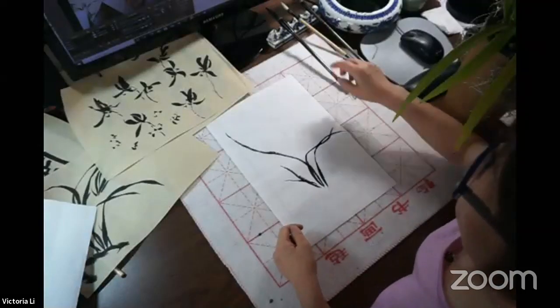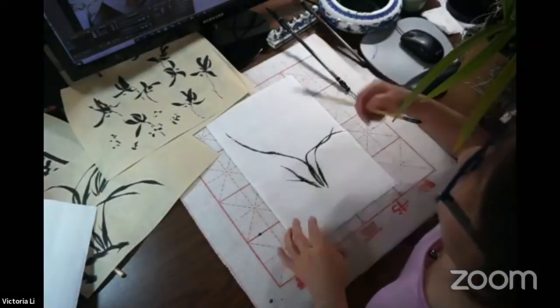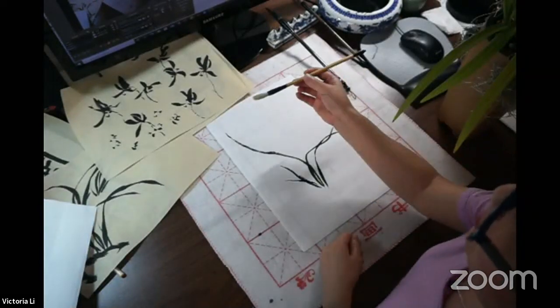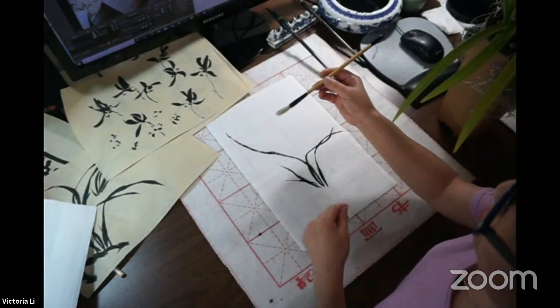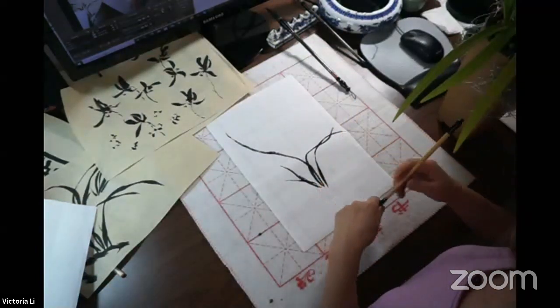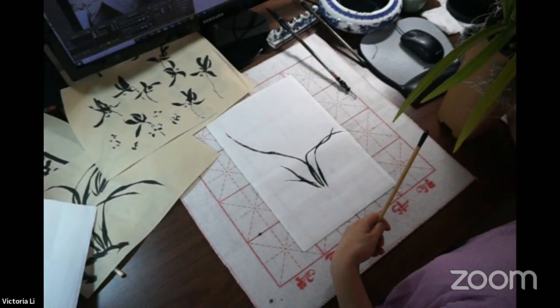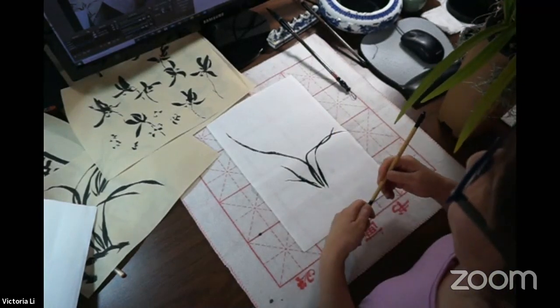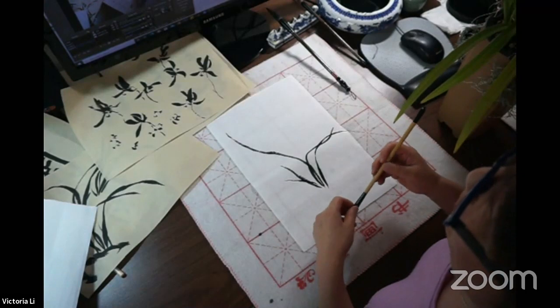And then I do my flower. So the flower is lighter, and I use the soft bristle brush to do the light ink. Light ink is kind of hard to make. And some people, if you do a large painting, use a lot.